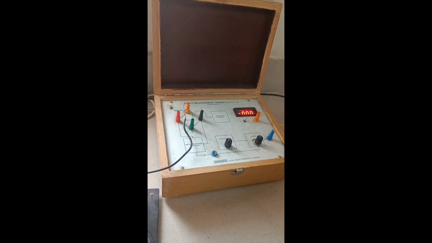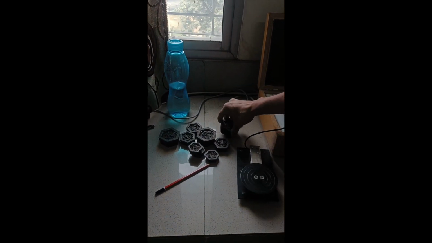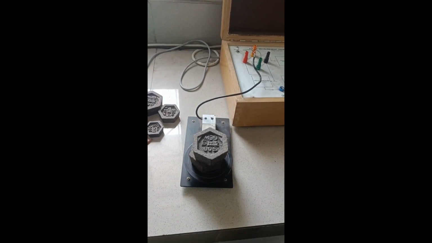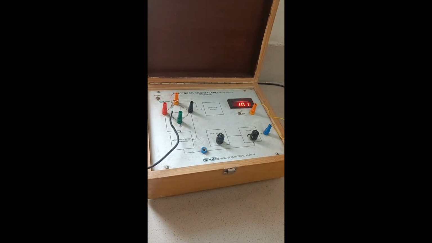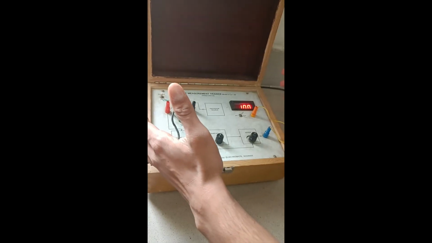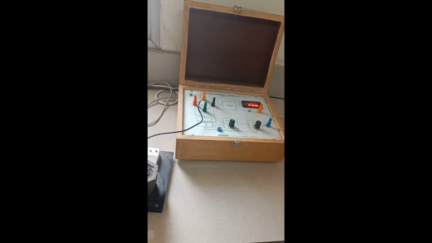Now, to calibrate further, we should use a 1 kg weight and use this adder to make it 1 kg. So as we can see, this equipment is calibrated. So we can now perform the experiment.